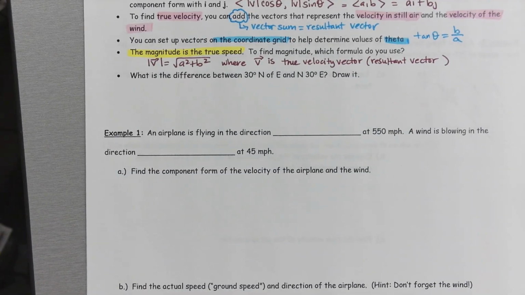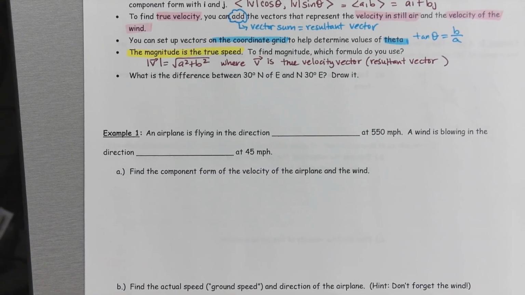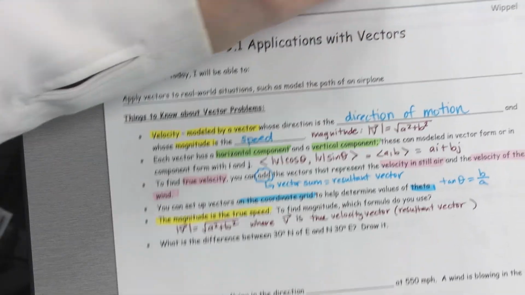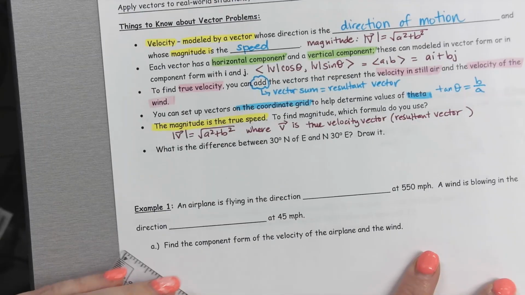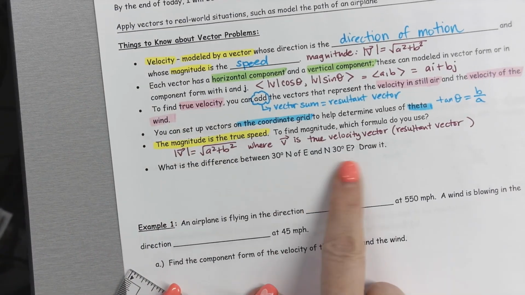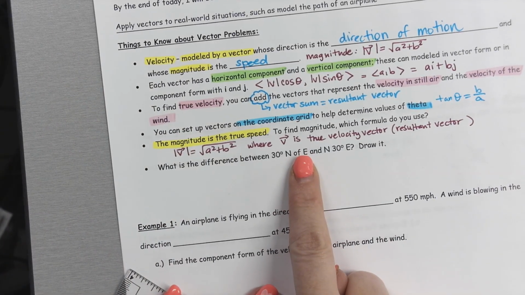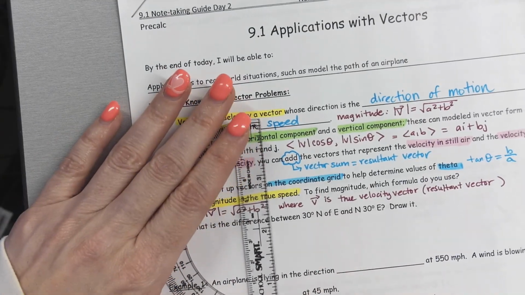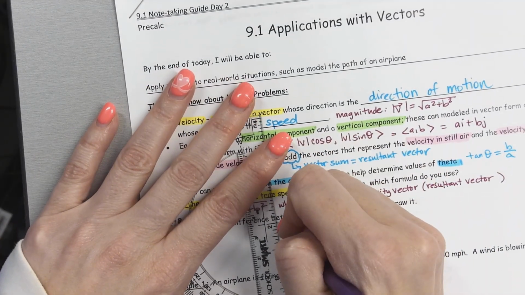And if you already have from a prior physics class, you will just be ahead of the game. Okay, so what's the difference between 30 degrees north of east and north 30 degrees east? How many of you think you could draw this without me? No one? Okay. All right, then we'll do this together.